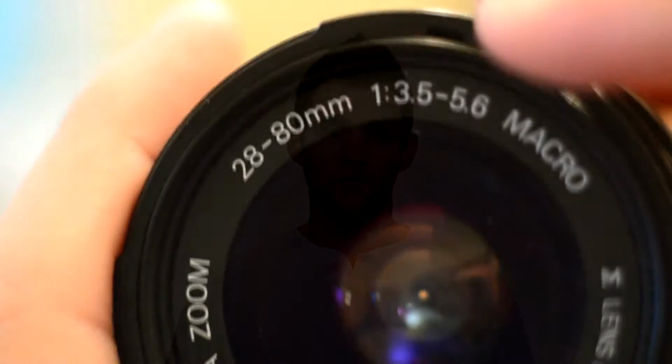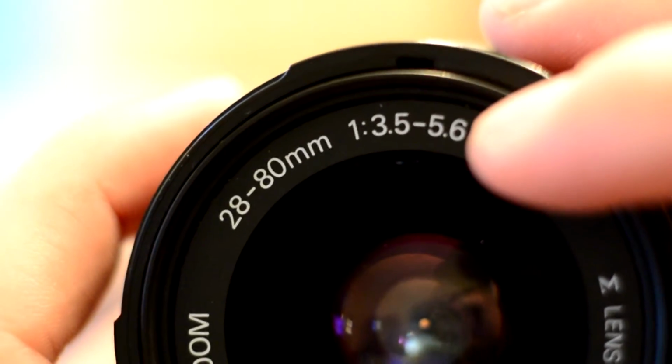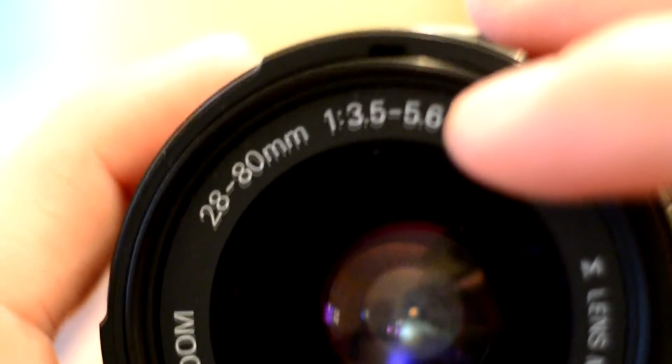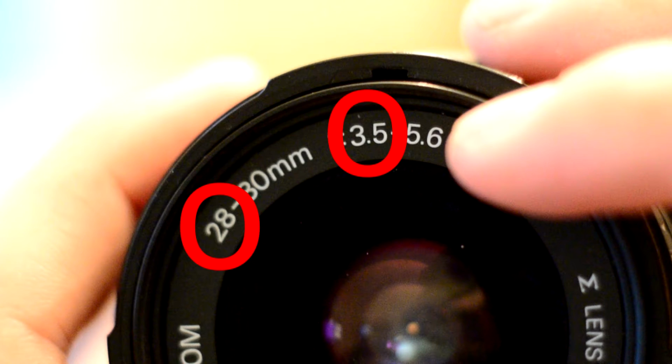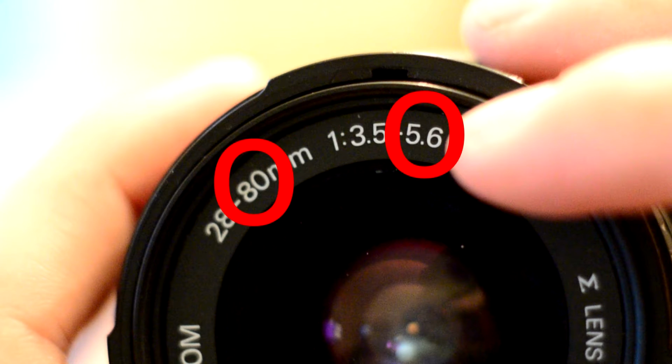Now, the set of numbers that immediately follow the focal length represent the aperture of the lens. If you don't know what aperture is, head on over and watch our first video on the exposure triangle. On all lenses, the aperture shows up as a ratio of 1 to whatever the minimum aperture of the lens is. So in this case, the minimum aperture of the lens would be f3.5 when it's at 28 millimeters and f5.6 when it's at 80 millimeters.